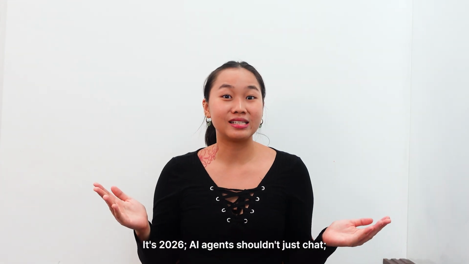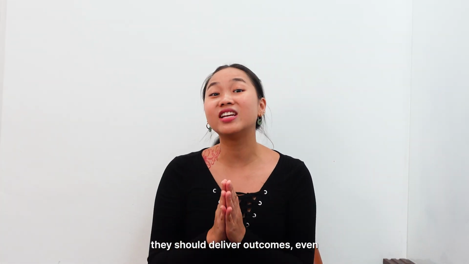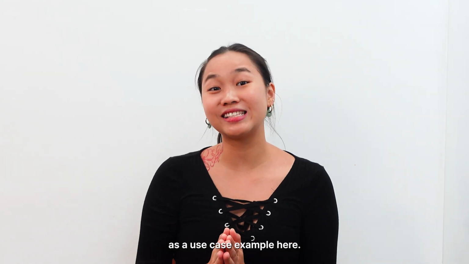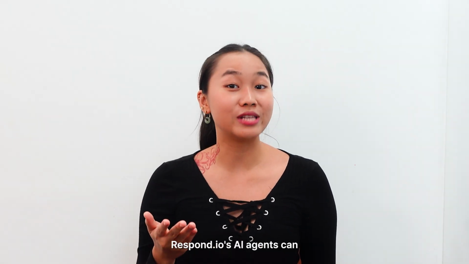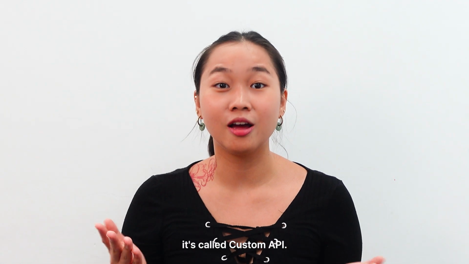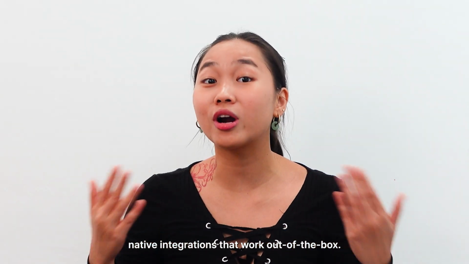It's 2026. AI agents shouldn't just chat. They should deliver outcomes, even if it's on other platforms. Let's take product recommendations as a use case example here. Respond.io's AI agents can read or edit data from third-party platforms via HTTP requests. SleekFlow supports this too. It's called Custom API. But the difference is that SleekFlow also has deep native integrations that work out of the box.